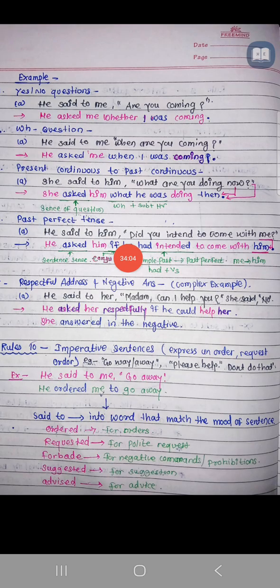I understand. That means whenever we convert a sentence into indirect speech, you should check the mood, sense, and feelings of that sentence, what exactly was said. And why use had intended here? Because you know a simple past sentence converts into the past perfect tense, and the past perfect helping verb is had plus verb third form.